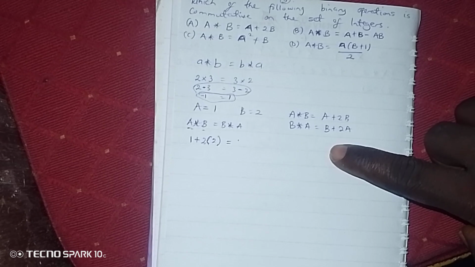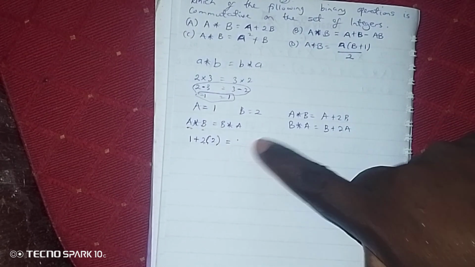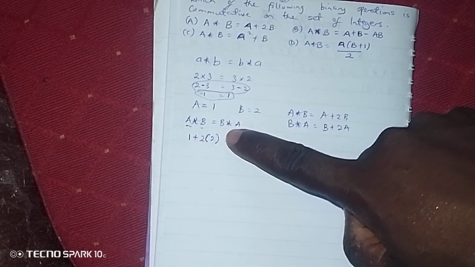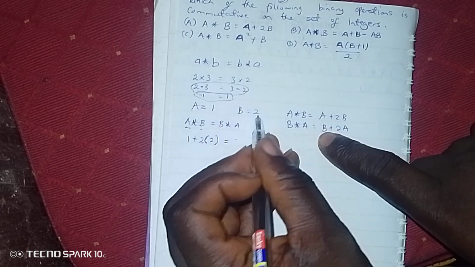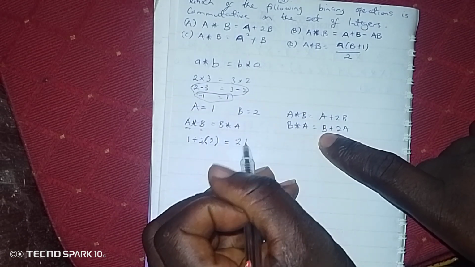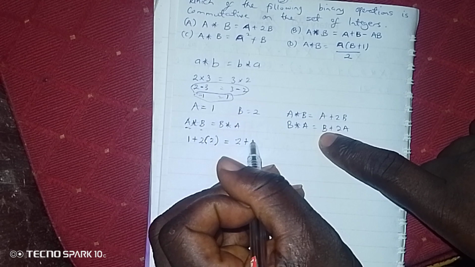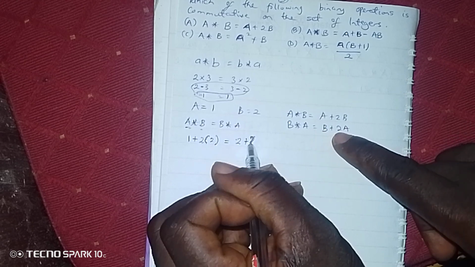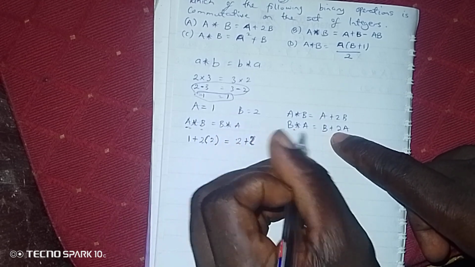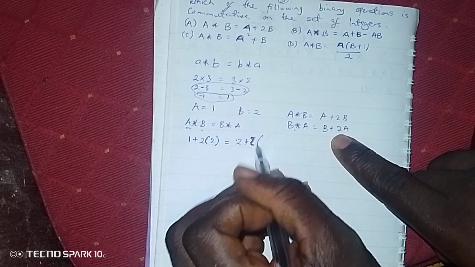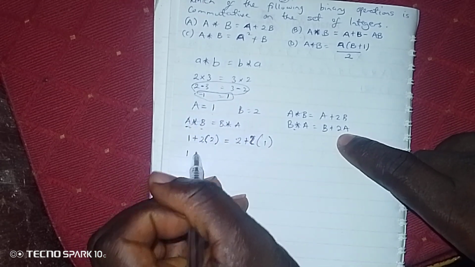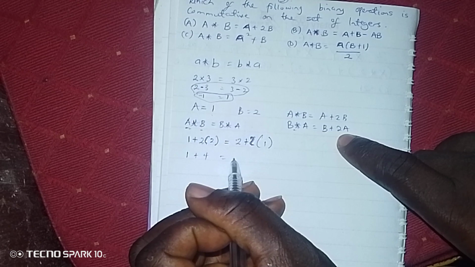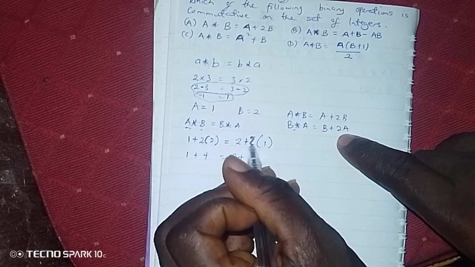So now what is our B? Because I'm dealing with B asterisk A now, B is 2. So I'll have 2 plus 2, open brackets, and A is 1. So let's see: 1 plus 4 is 5, and 2 plus 2 times 1 is 4.